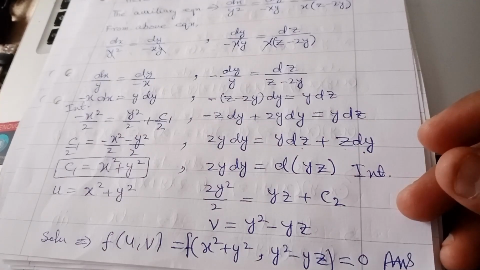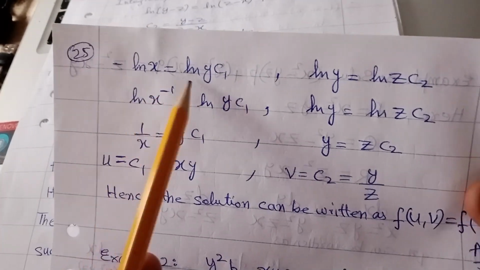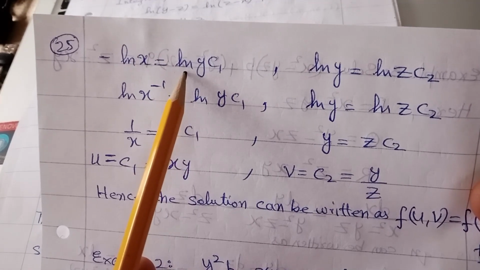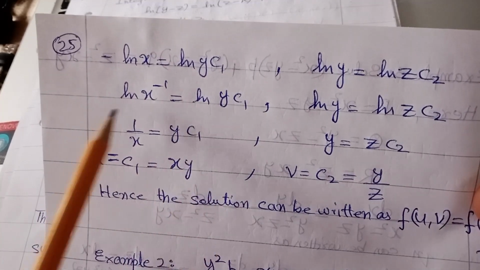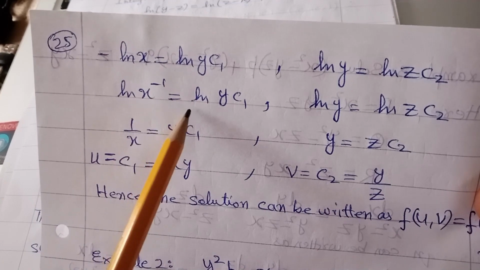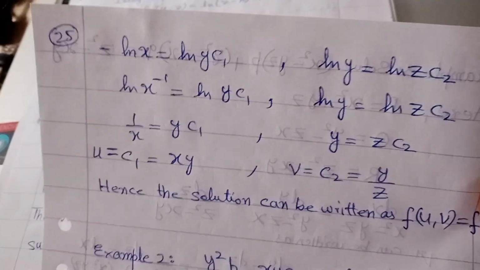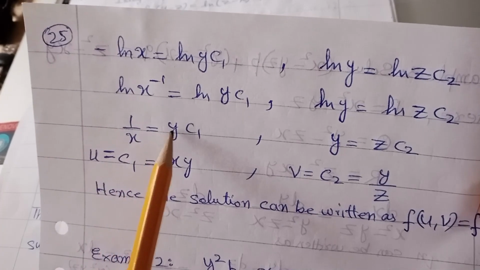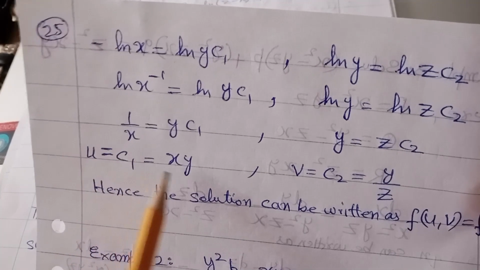Now further, from the first equation, we can write it as ln x to the power -1 equal to ln of y c1, because these two terms are multiplied together. According to the property of log, we can write these two terms as a product. Now ln x^-1 = ln(y c1) can also be written as 1/x = y c1, because the log is cancelled from both sides and x raised to the power -1 is 1/x. From this equation the value of c1 would be u, that is u = c1 = xy.